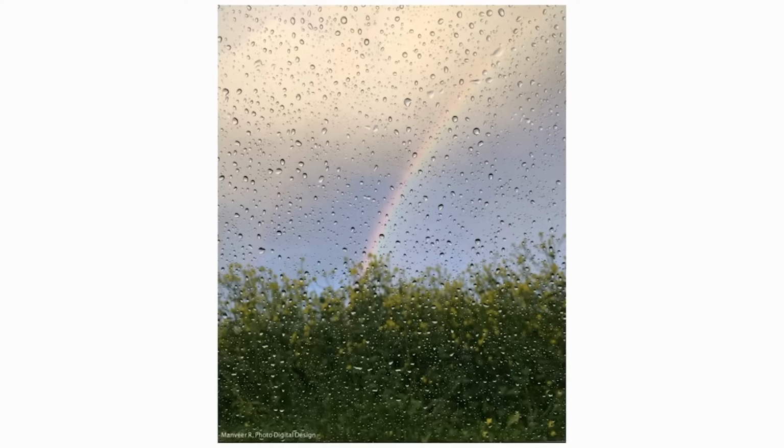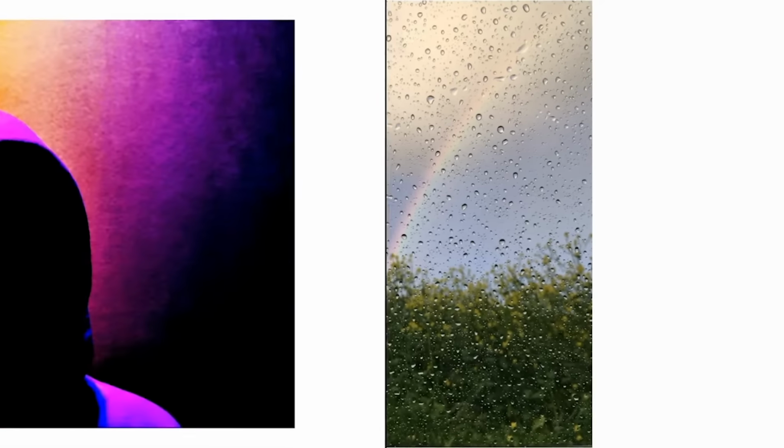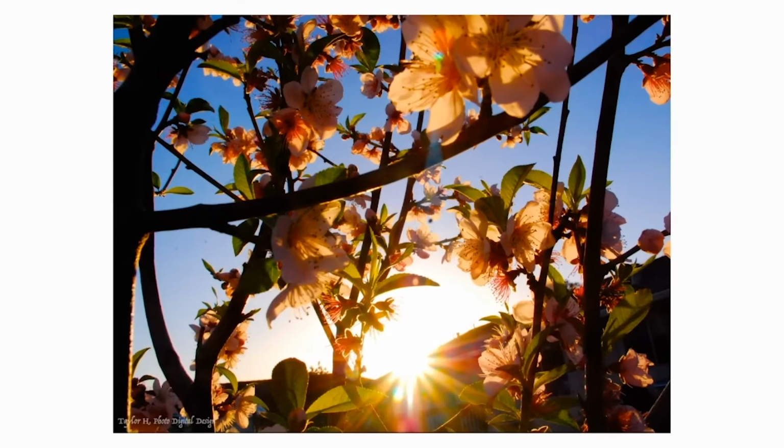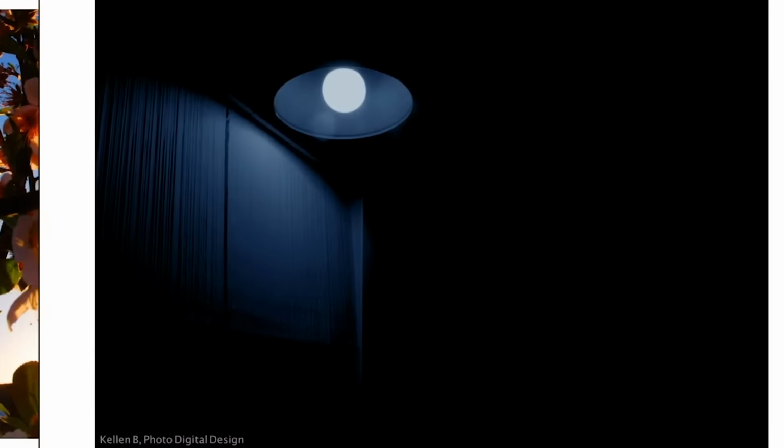Photographers use color to help tell a visual story. Color can provoke a variety of emotions. Color can establish a feeling of excitement or a feeling of melancholy.